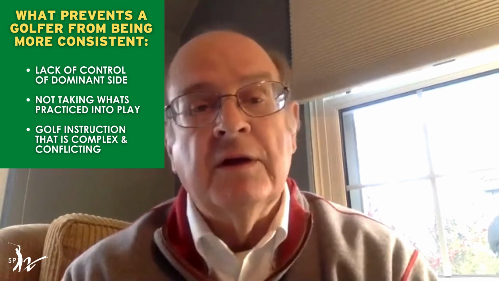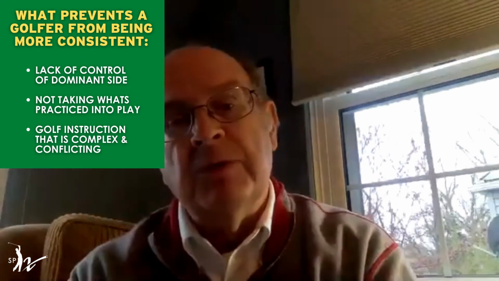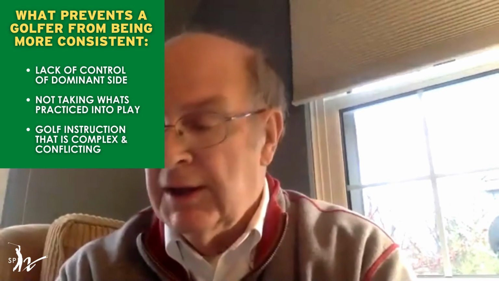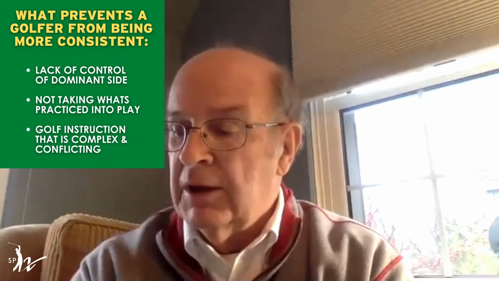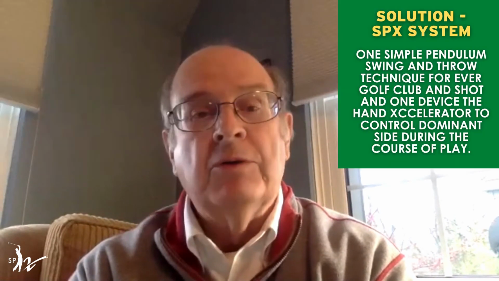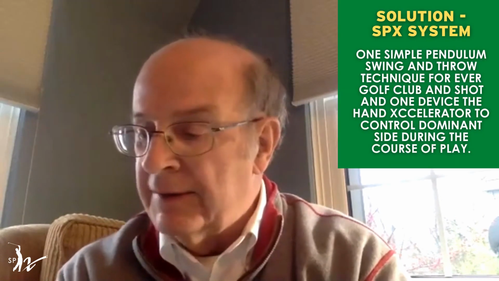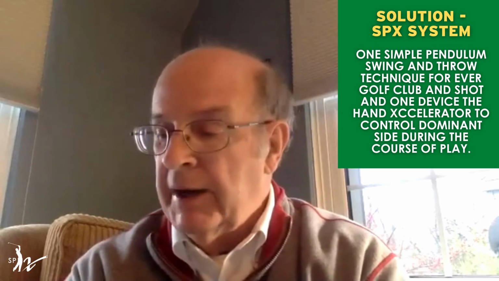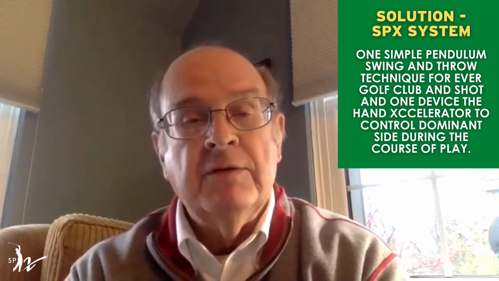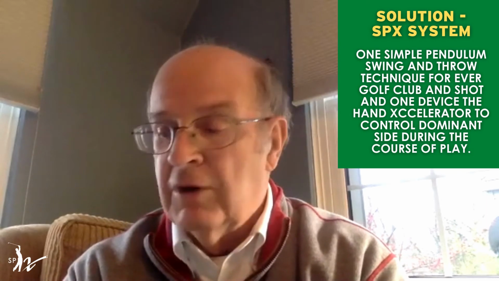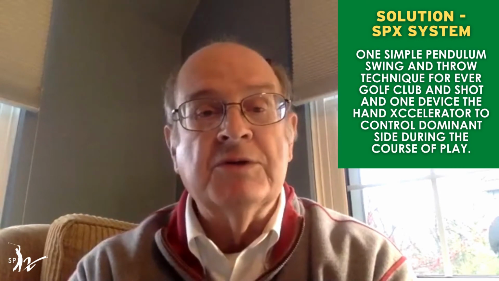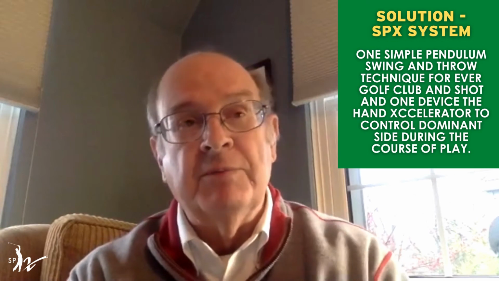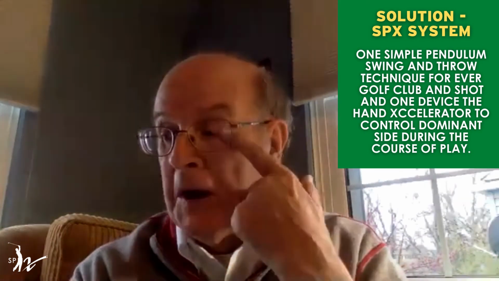So what is a solution? The Swing Path Accelerator system provides, we think, one pretty strong option, which is to create a more consistent swing path. It does that by creating one swing technique for all of your golf shots and one swing thought, which is the concept of a pendulum swing and throw.